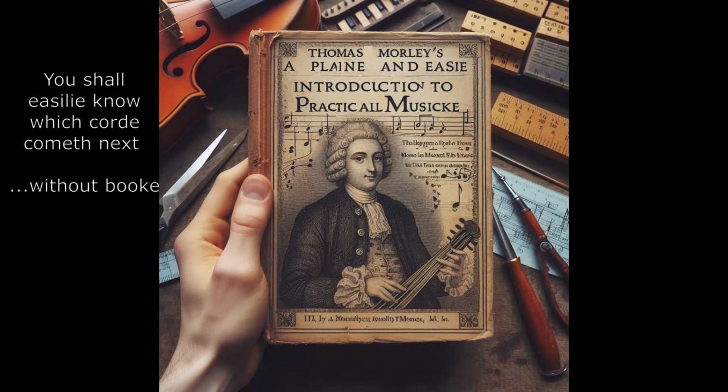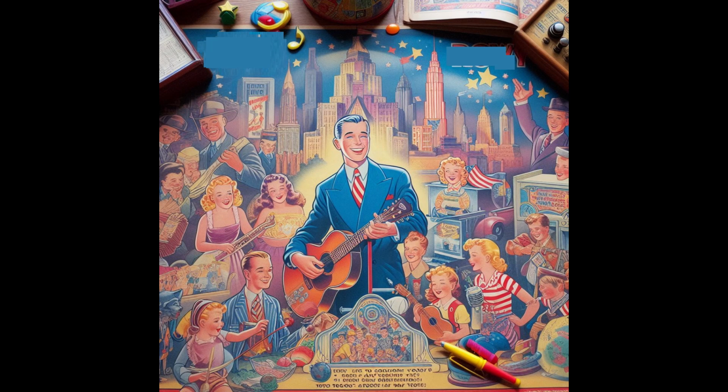We easily know which chord comes next because pop songs are deliberately predictable. That's part of their charm. All that's left is to listen to each other to play in a tight rhythm.